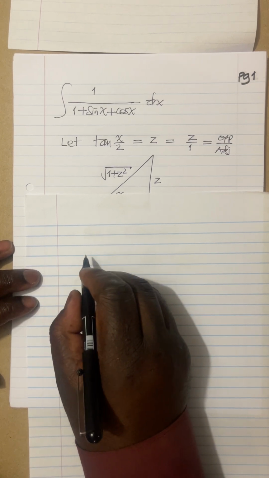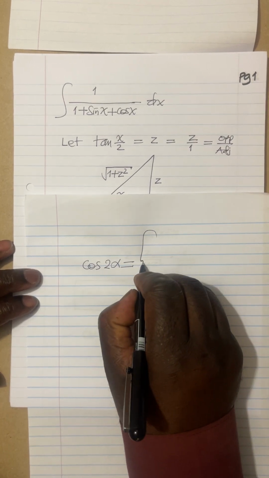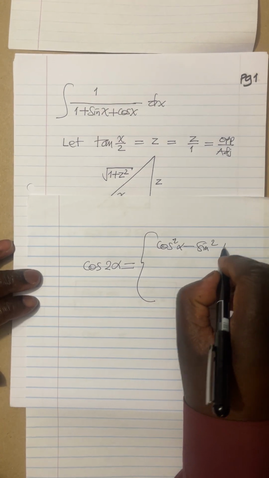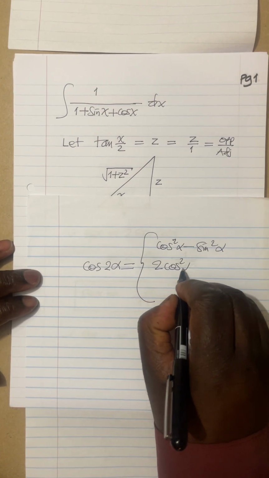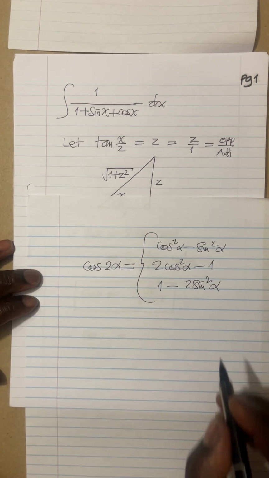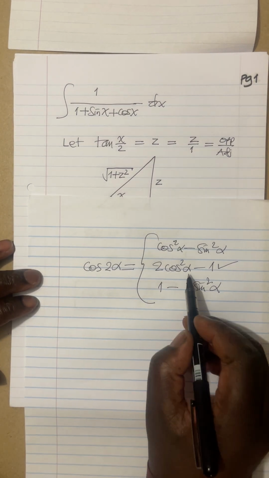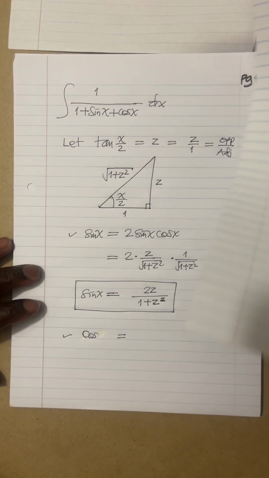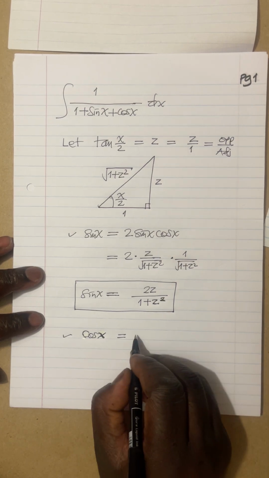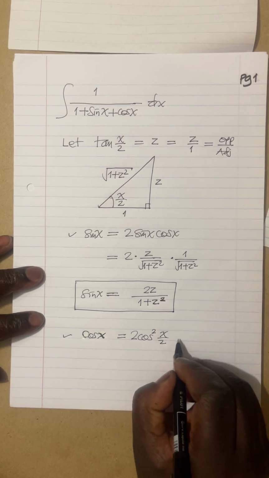We said in the previous video, I told you that cosine of 2 alpha is actually equal to cos squared of alpha minus sine squared of alpha, 2 cos squared of alpha minus 1, and then 1 minus 2 sine squared of alpha. Now I'm going to take this one. Remember, if you have x here, there it must be x over 2, because that angle must always be half of the angle there. So basically I'm saying cos x is going to be equal to 2 cos squared of x over 2 minus 1.